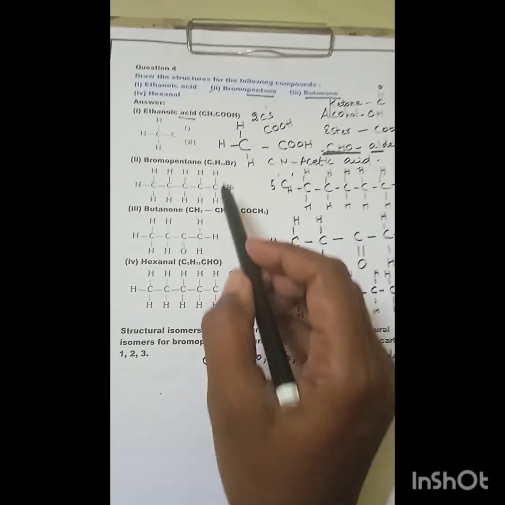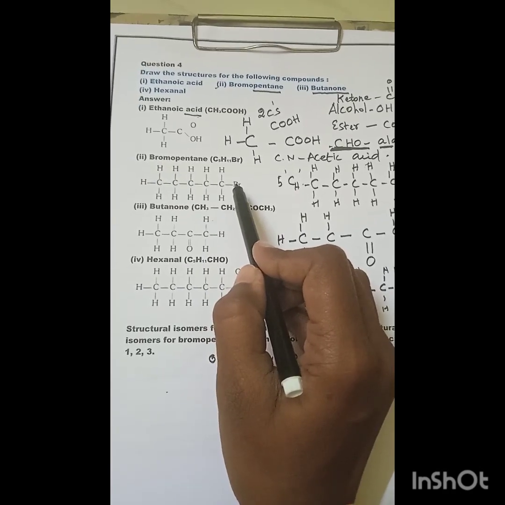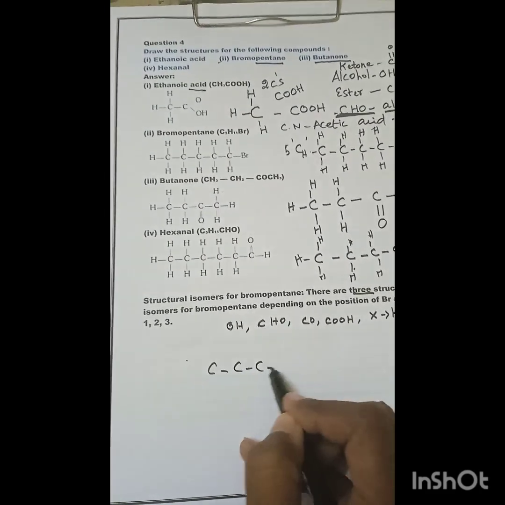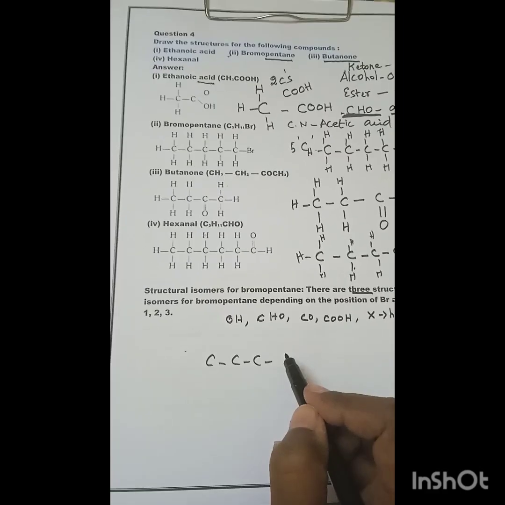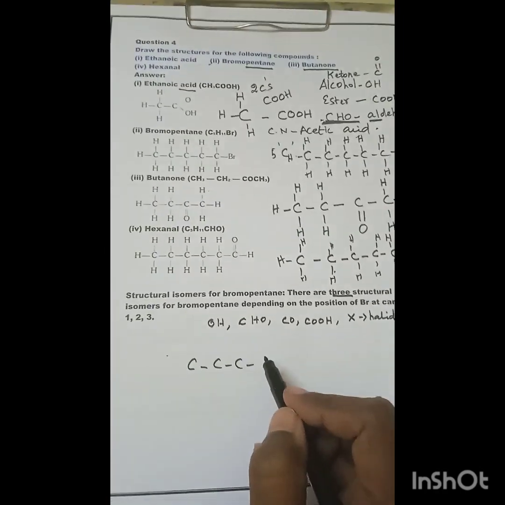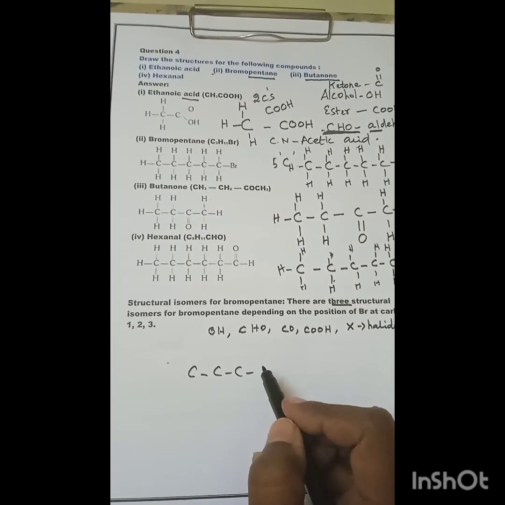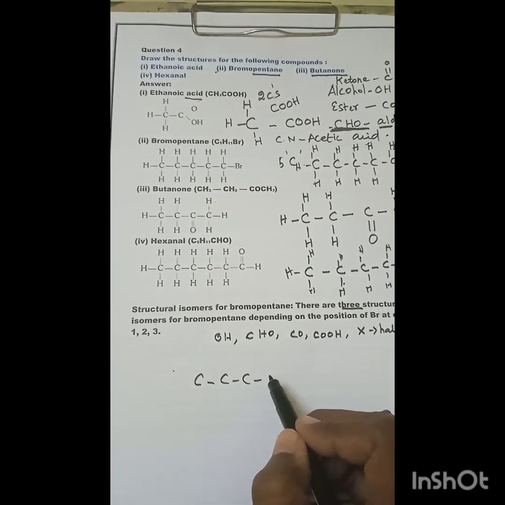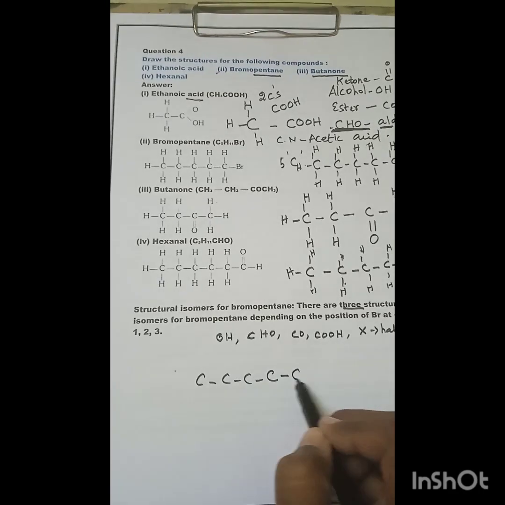Now look here, in the first carbon atom the bromine is there. So how can we say 1 bromopentane? Now 2 bromopentane, how can we write? So 1, 2, 3. First the parent chain. For those learning by drawing structures, learn to write the parent chain. Okay, so bromopentane. So pentane is the parent chain. 4, 5.